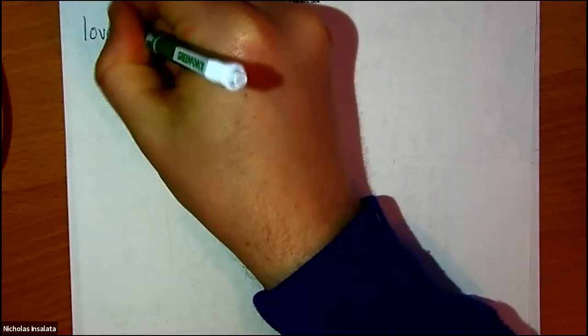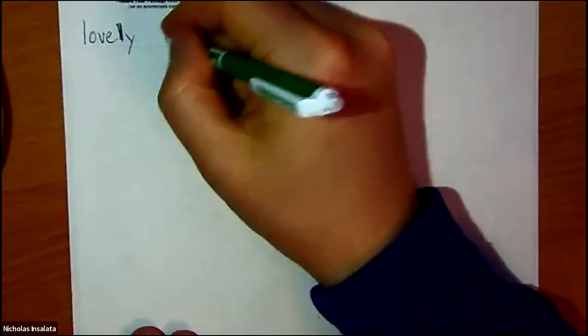Like the way that the letters look, the arrangement of the letters themselves, right? Is that a lovely word? Yeah, if I write it in cursive, how about that?